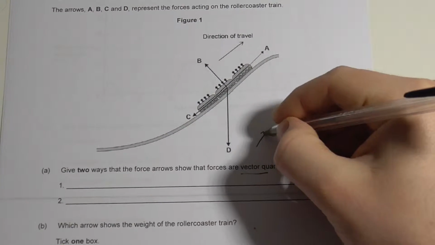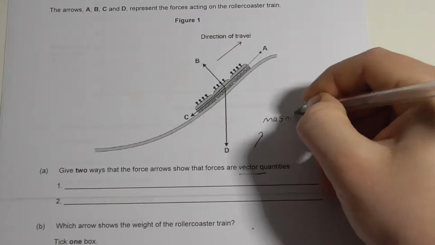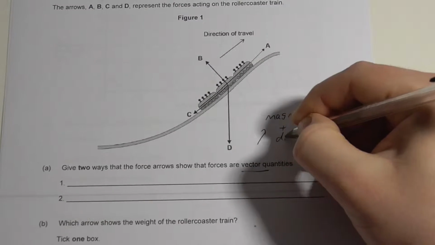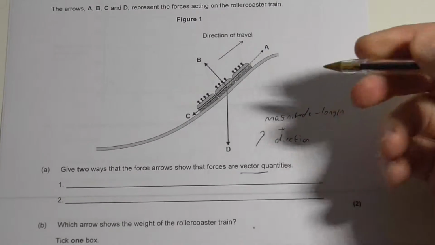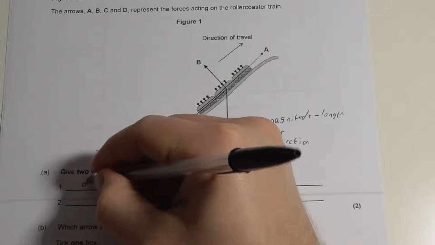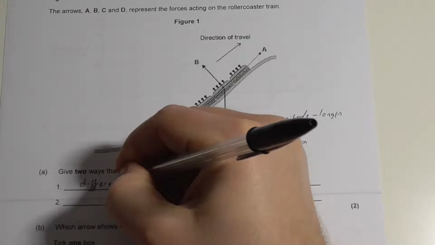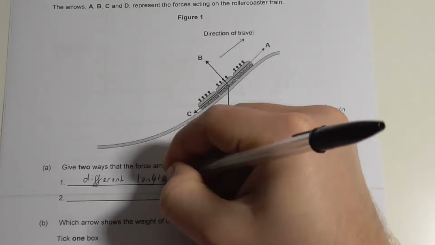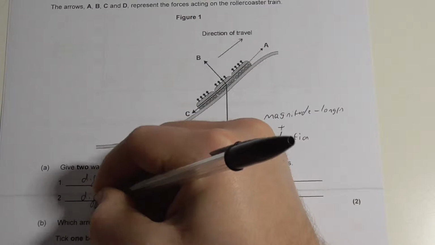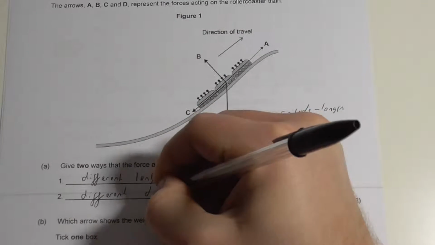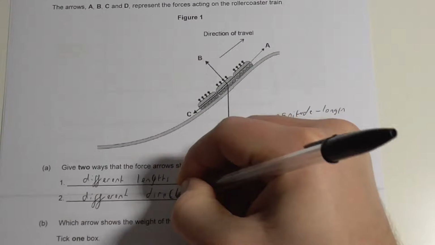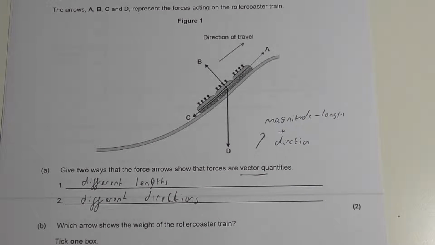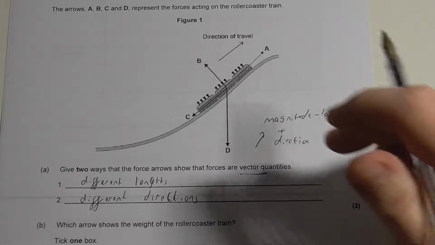Remember, a vector is a magnitude, which is the length, and direction. If you look at the arrows, they have different lengths and different directions. And that's a key thing to remember about vectors. They have different magnitudes and directions.